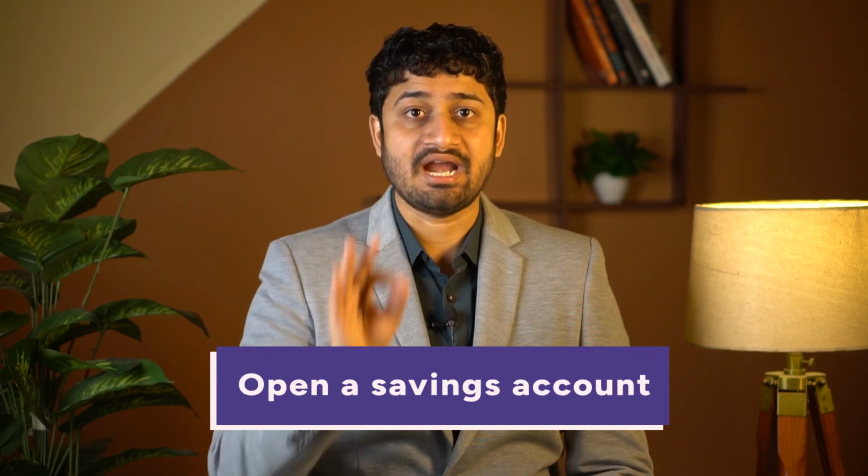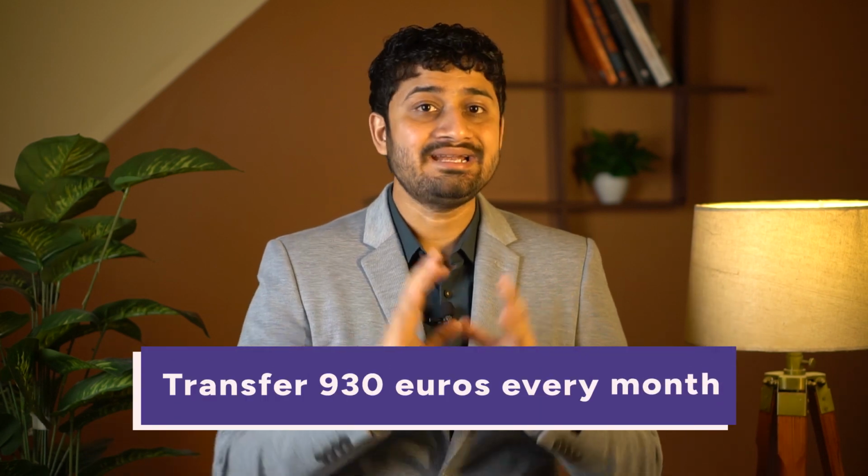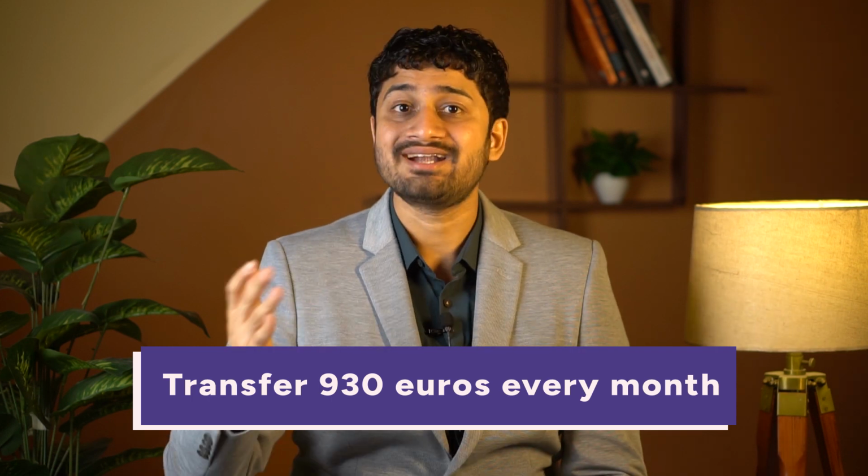After you reach Germany, you need to open a savings account in any German bank, and once that is done, the applicant needs to inform the bank with whom they have opened the blocked account about their savings account, and the bank will further validate your savings account and transfer about €930 every month to that savings account.